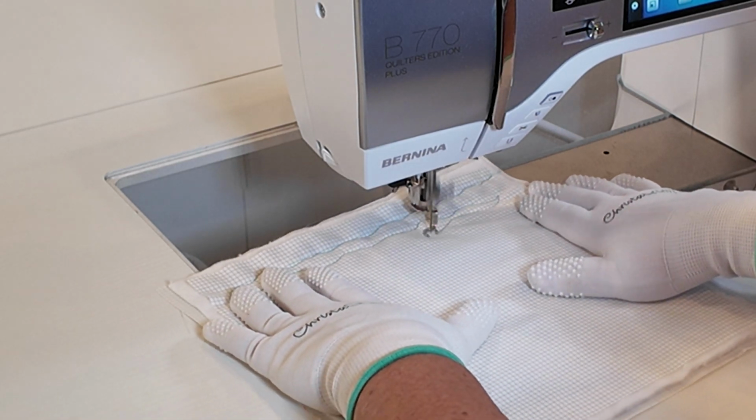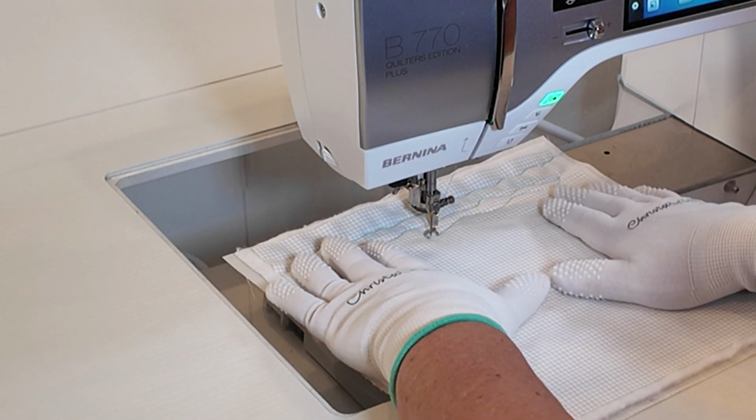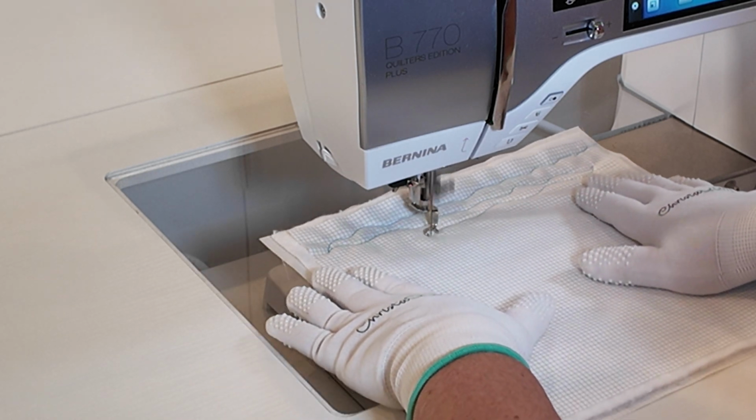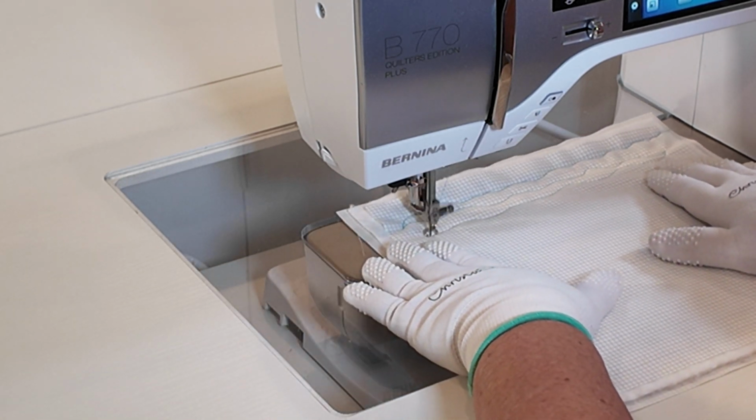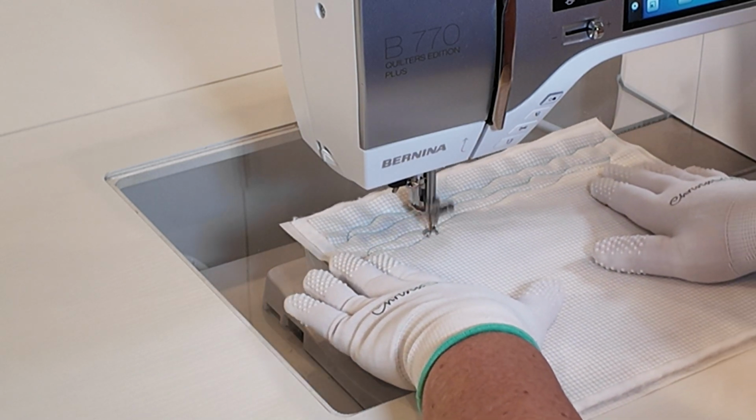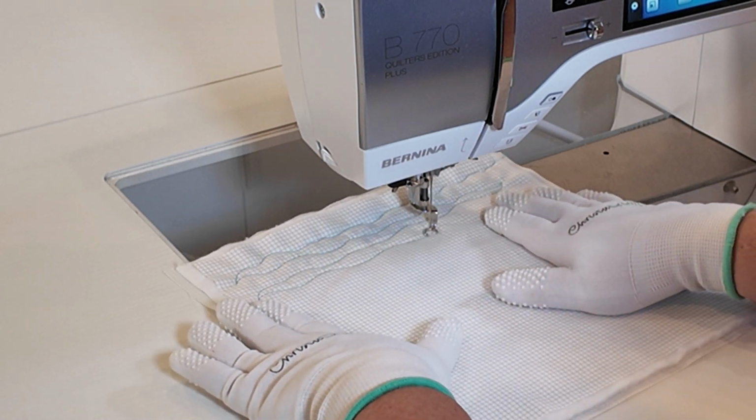Now when I get to the end of the line, I've got to figure out a way to turn around and go back the other direction. So I'm just making a point. So I'm going to do a wiggly bumpy line and a little point, and then I'm going to wiggle my way back to the opposite direction.